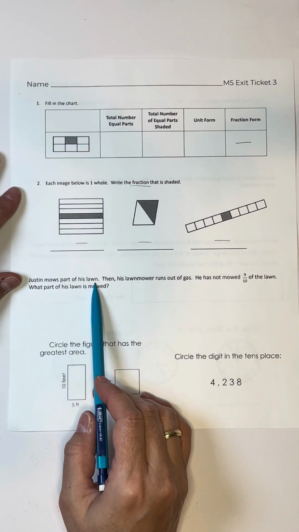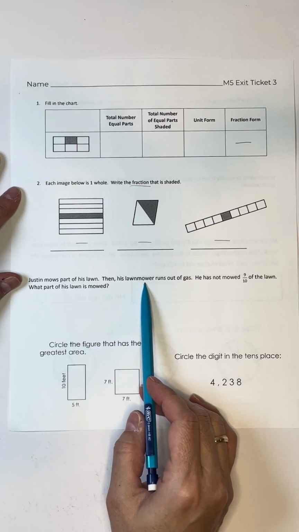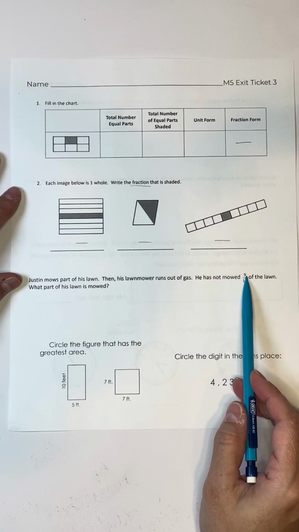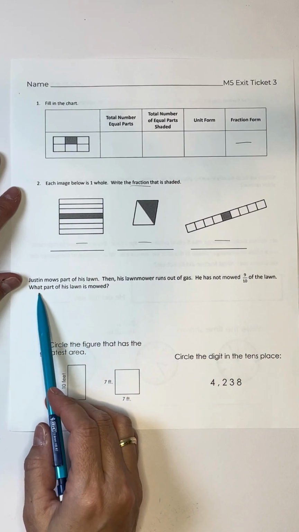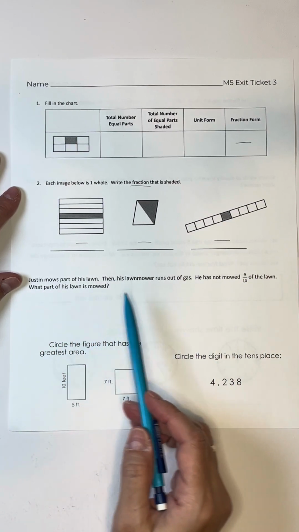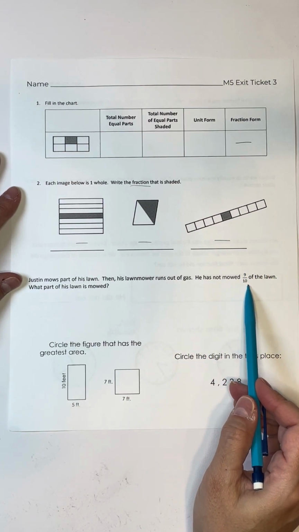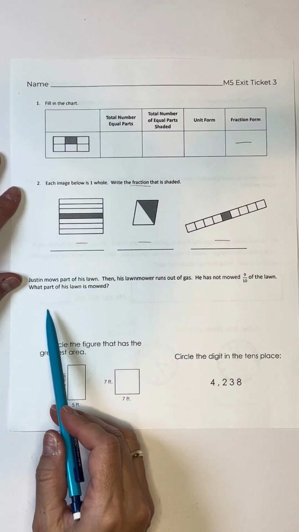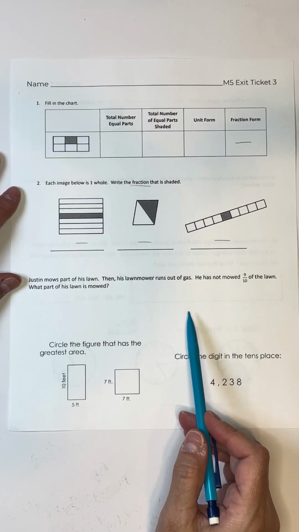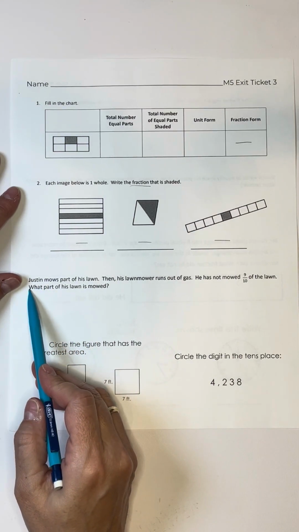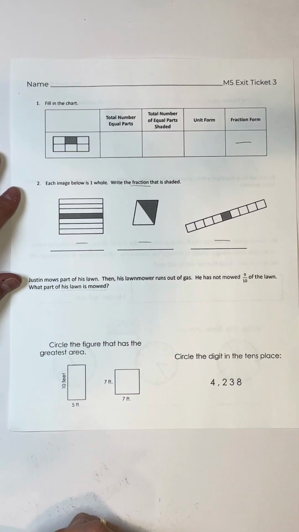Justin mows part of his lawn. Then his lawnmower runs out of gas. He has not mowed 9/10 of the lawn. What part of the lawn is mowed? Please draw a picture for me that shows 10 parts and show me the part that's not been mowed and the part that has been mowed. Okay, the question is, what part of the lawn is mowed? Pause if you need to.